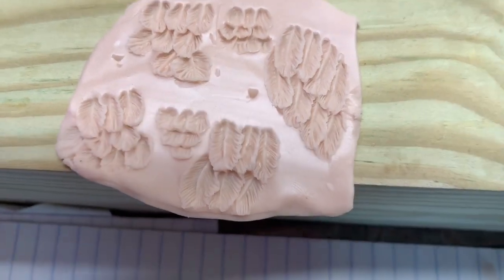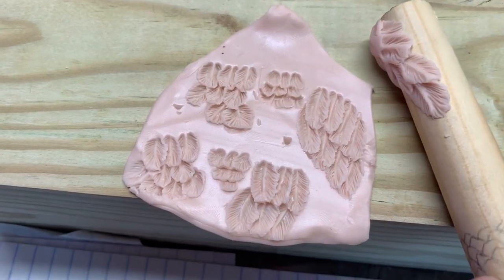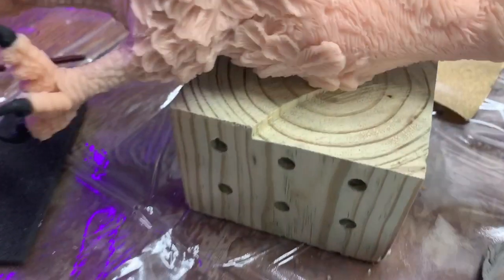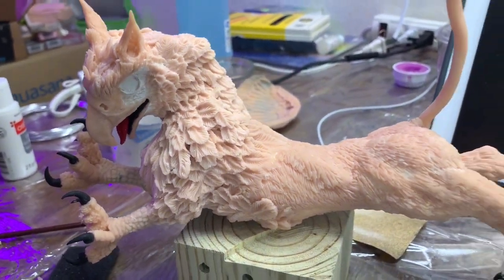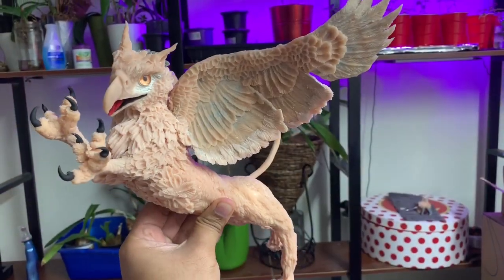That's the feathers. This is the one on the snake of clay. And this is the one in my project. Hope that you like it.